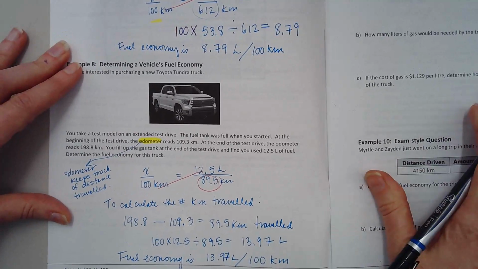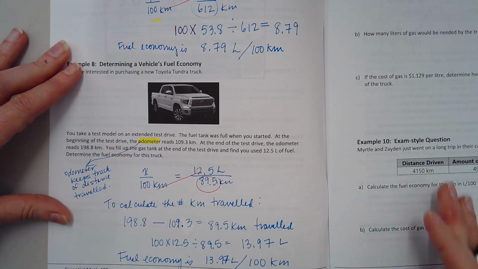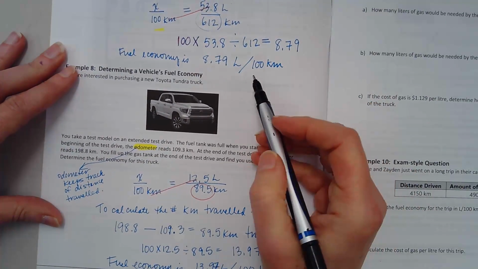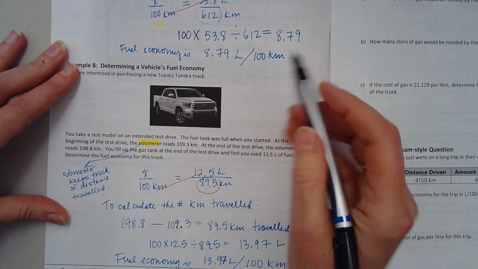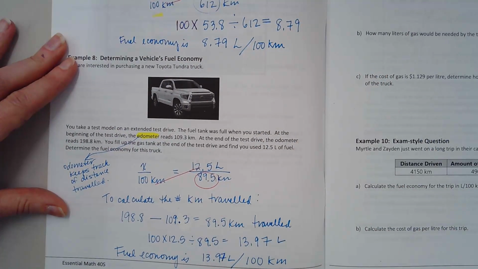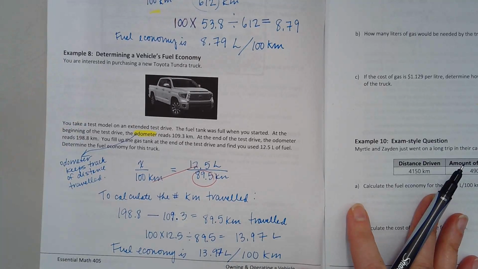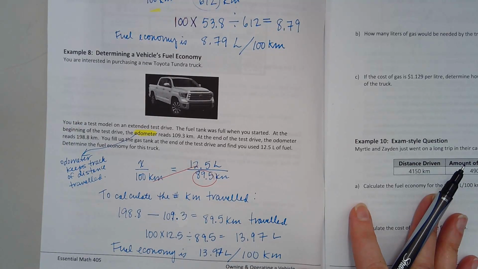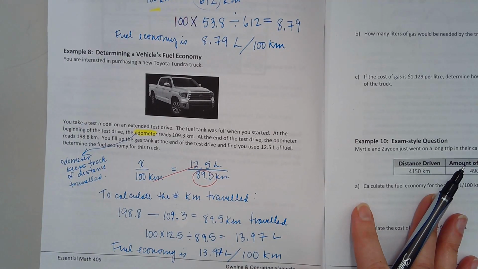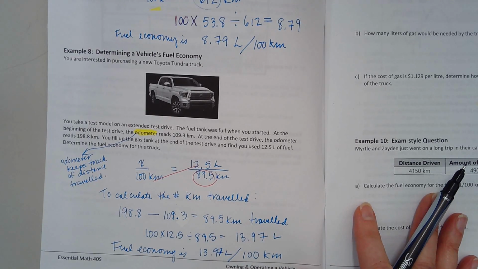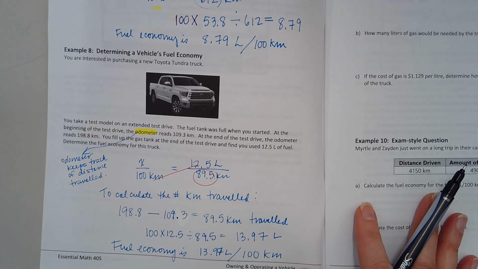All right, if we look at the numbers from example 7 and 8, the car had 8.79 liters fuel economy for every 100 kilometers driven. The truck had 13.97. Which one was better? Which had a better fuel economy? The car, right? It used less. And that makes sense, right? Trucks are usually bigger. The bigger the vehicle and the heavier the vehicle, the more gas it's going to go through. Right?